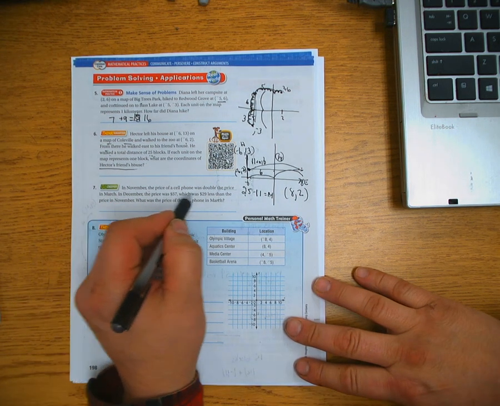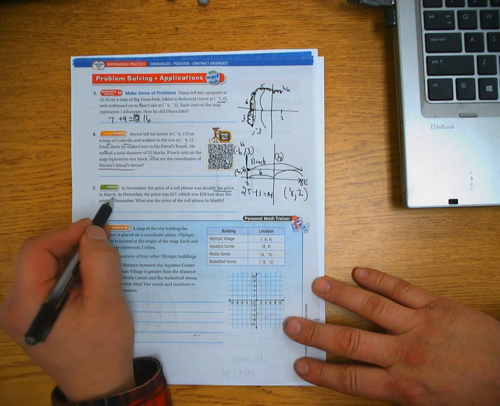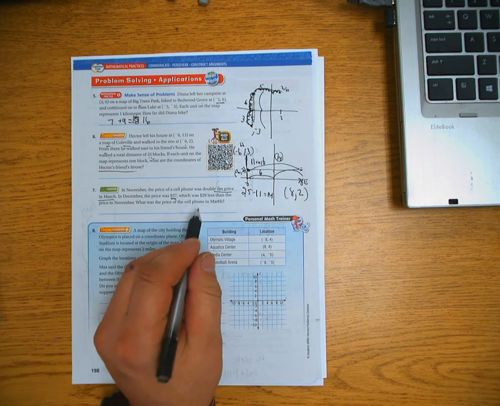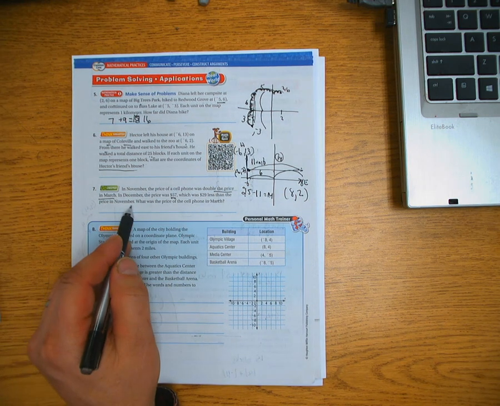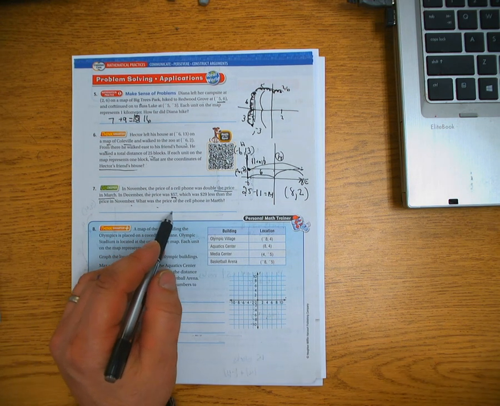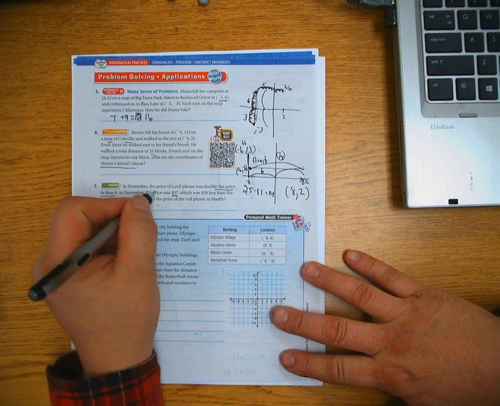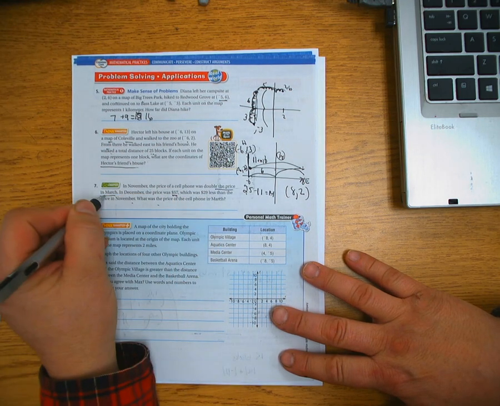In November, the price of a cell phone was double the price in March. In December, the price was $57, which was $29 less than the price in November. What was the price of the cell phone in March? So in November, the price was double the price in March.